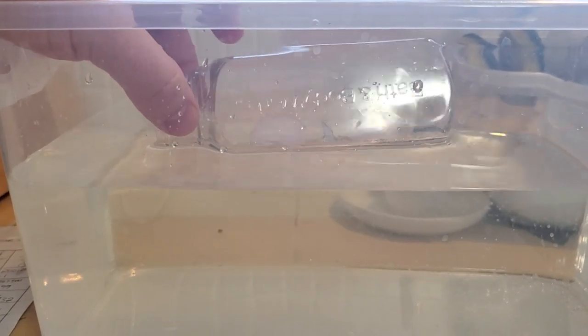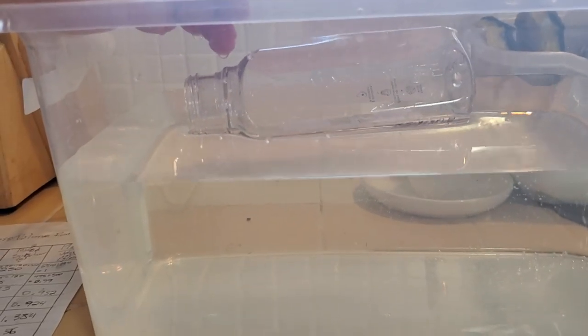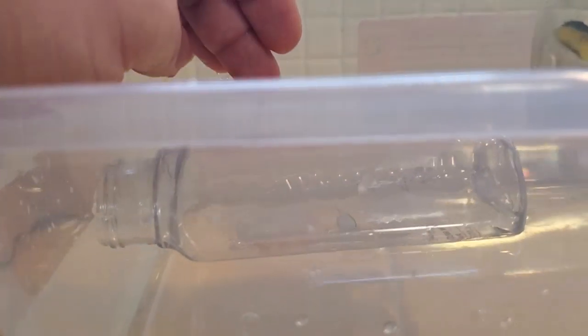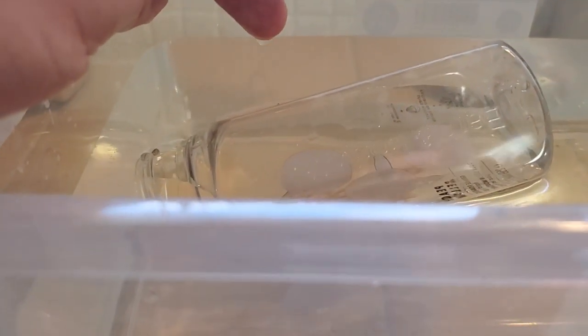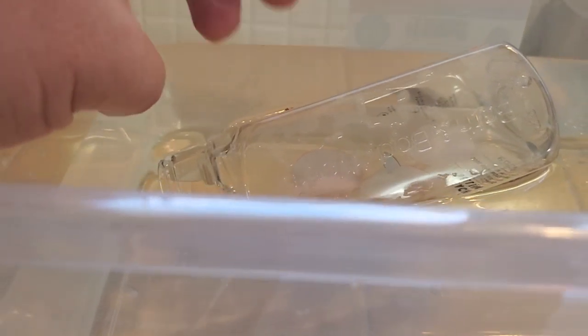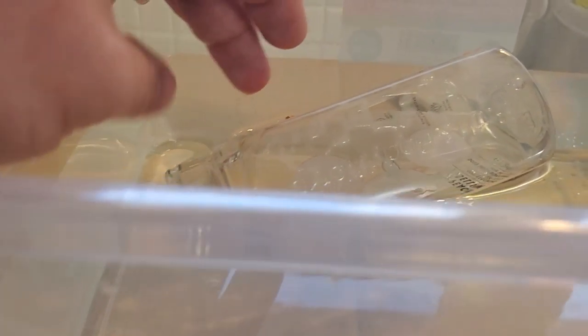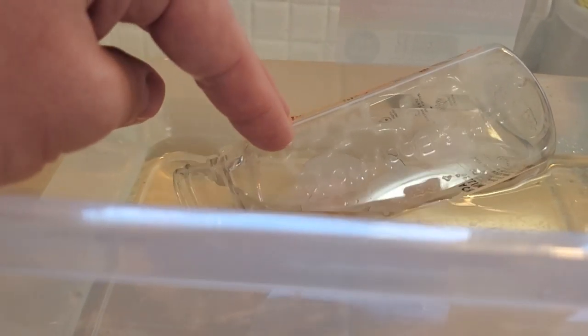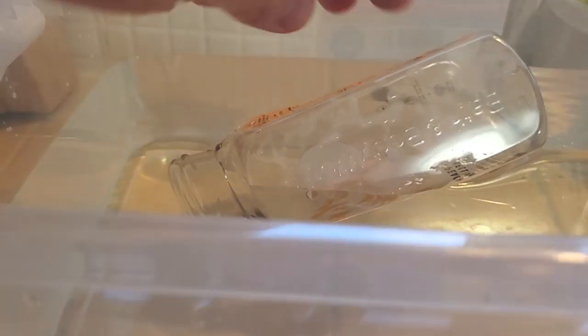But as this fills with water, so I'm letting it sit there, you're going to see it's filling with water. There's a certain point where it starts to sink. So it's sinking a little bit. The side that's filled with water has more mass, which means it's more dense. So it's going to slowly sink.